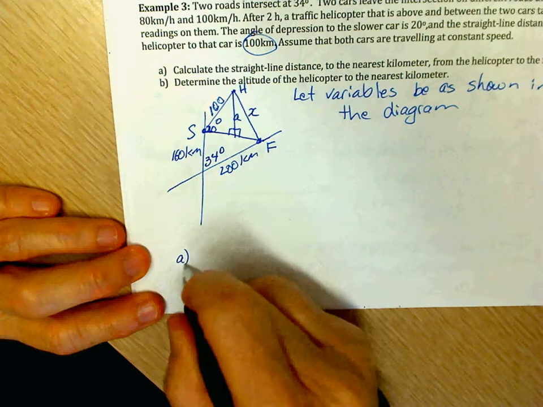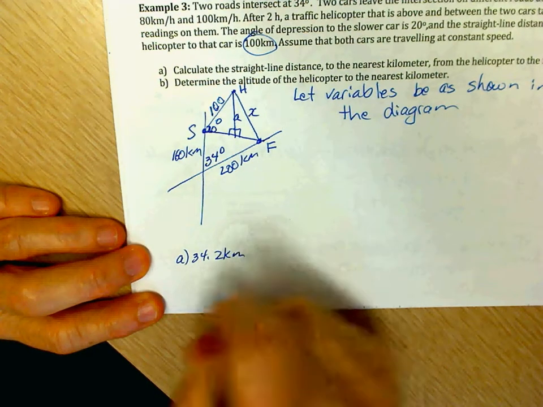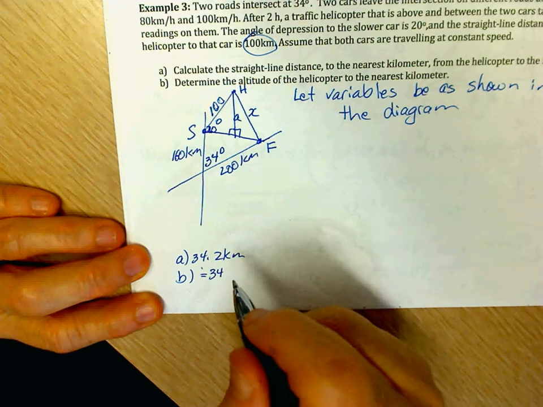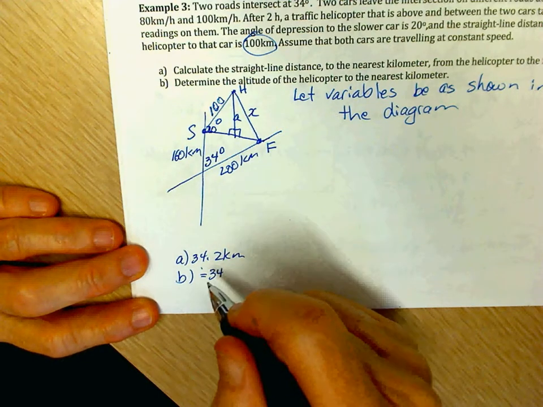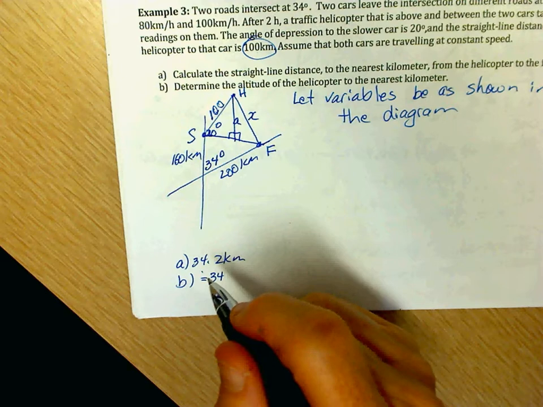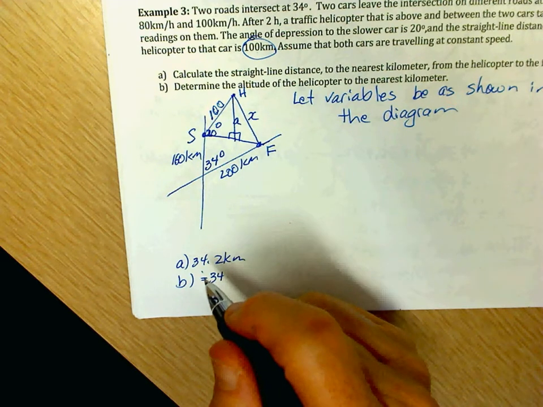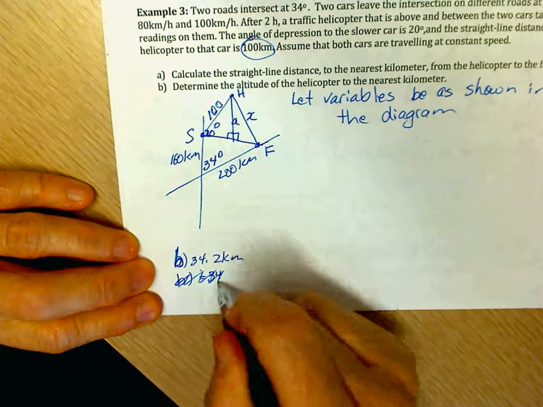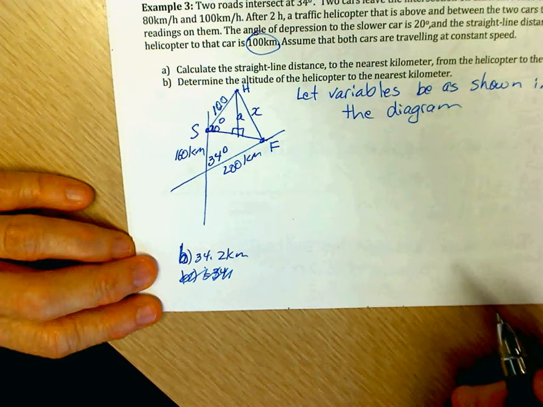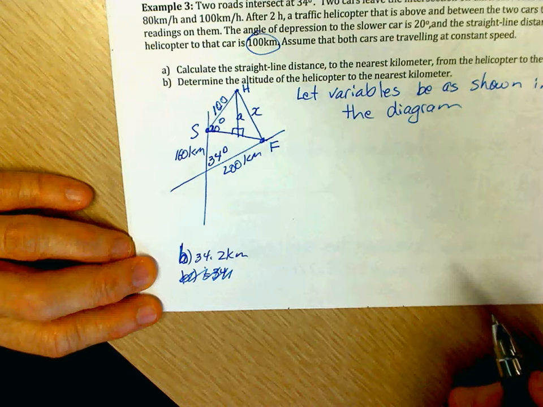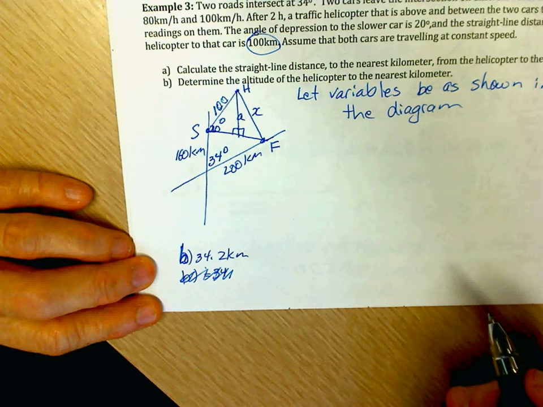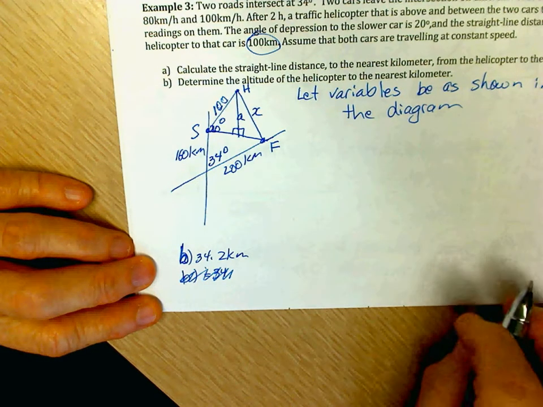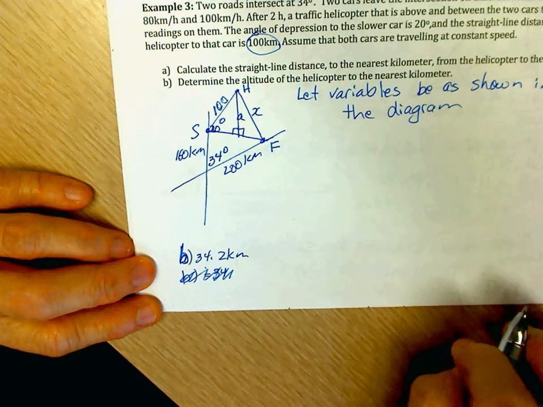The answer to B is, oh sorry, I don't have the answer to A. This is the answer to B. Ah, the answer to A is 38.7 km.